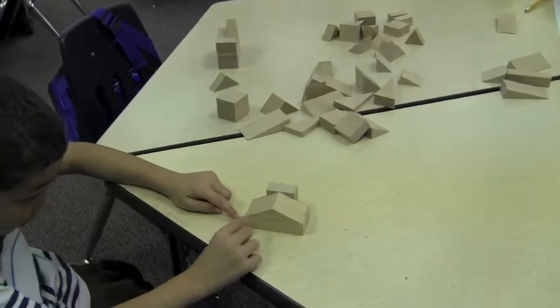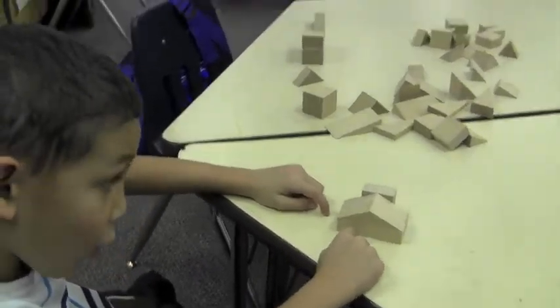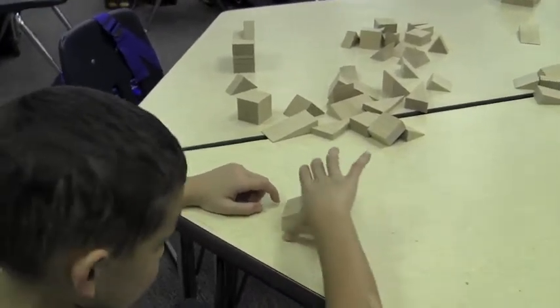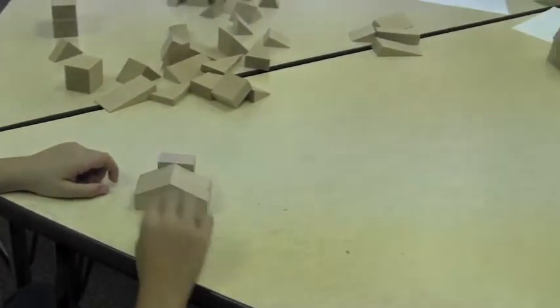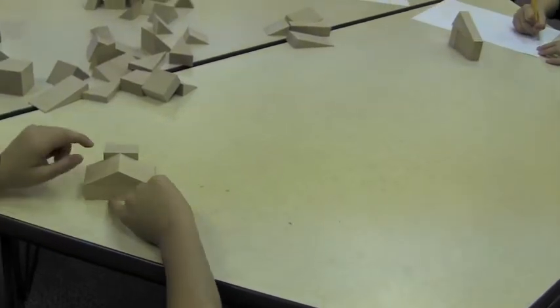And right, there's gonna be a hole. There's gonna be, this is where the front door is gonna be, straight.